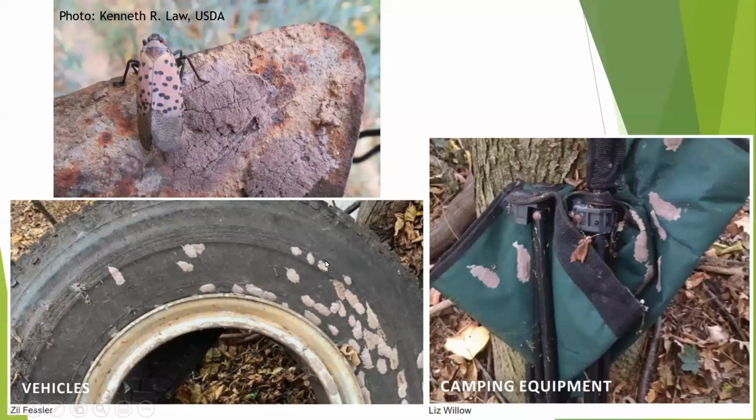And yes, they will lay them on tires, they will lay them on camping equipment, they will lay them on a rusty metal spade. They do not discriminate. So you kind of need to keep an eye out everywhere.